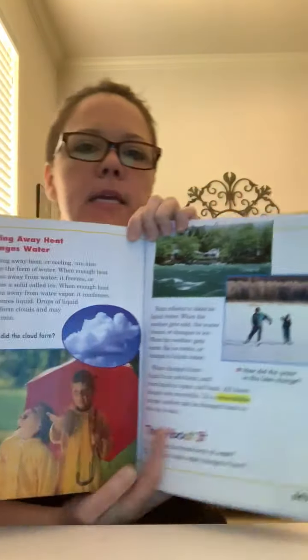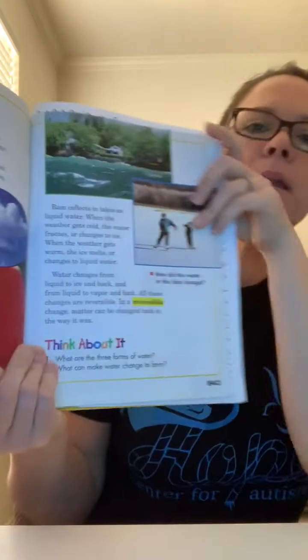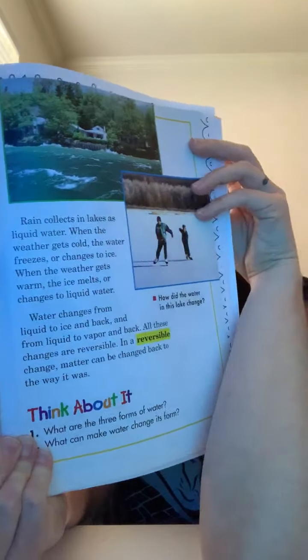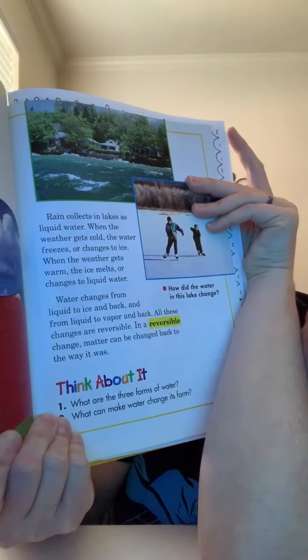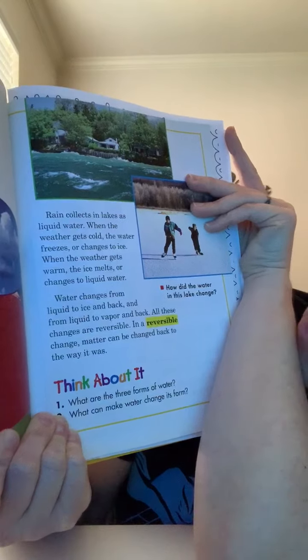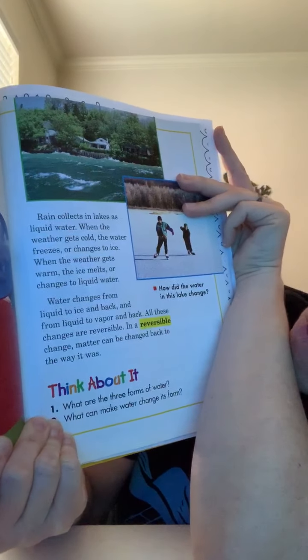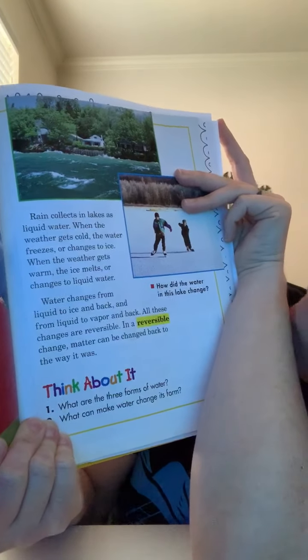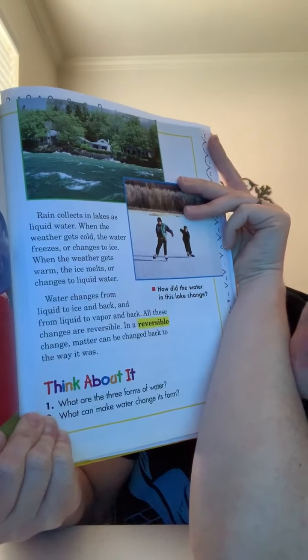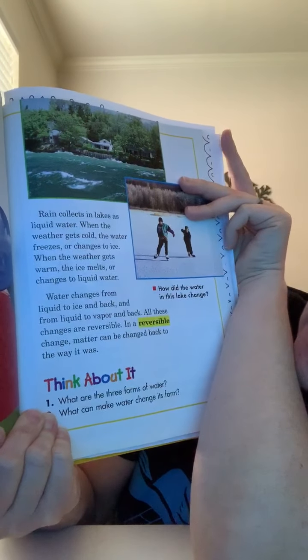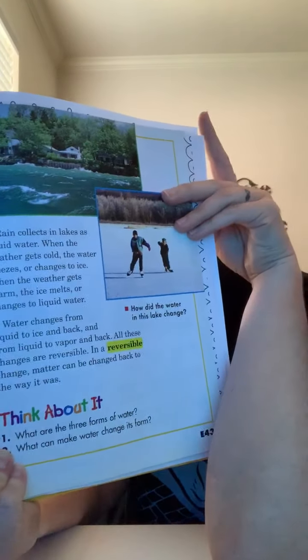Rain collects in lakes as liquid water. When the weather gets cold, the water freezes, or it changes to ice. When the weather gets warm, the ice melts, or changes to liquid water.